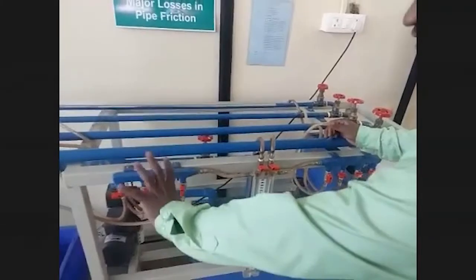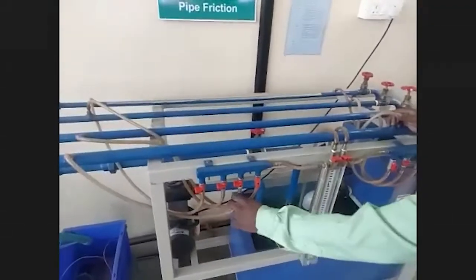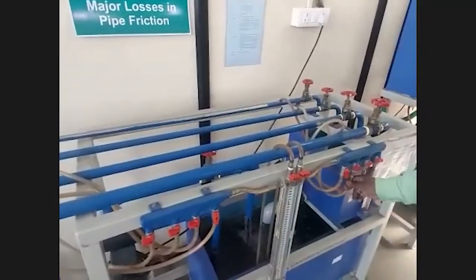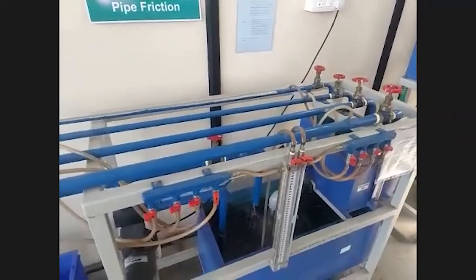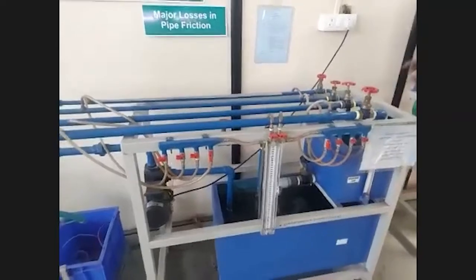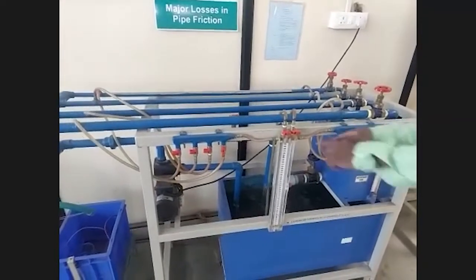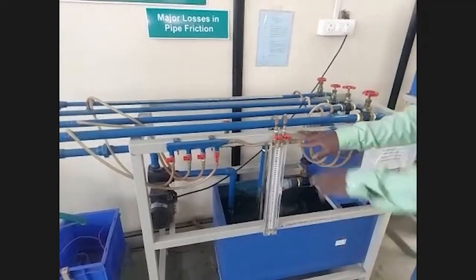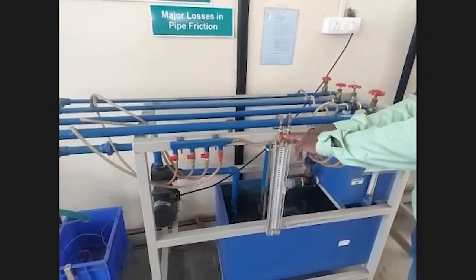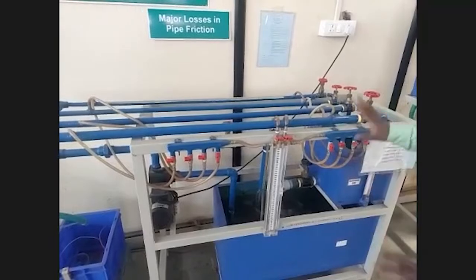Similarly, you can go for the second pipe. This is the inlet for the second pipe, then the outlet for the second pipe. Same with the third, and same with the fourth pipe. After switching on, we need to open this valve so that we can remove the air bubbles, and then we can close this valve after removing the air bubbles.